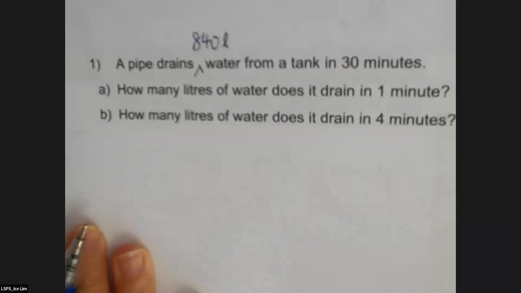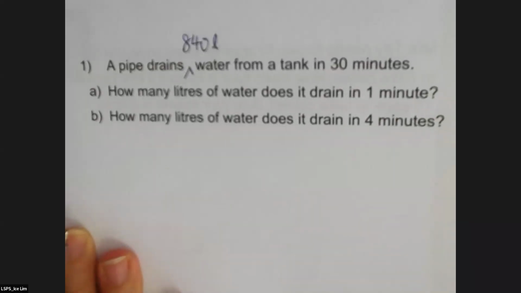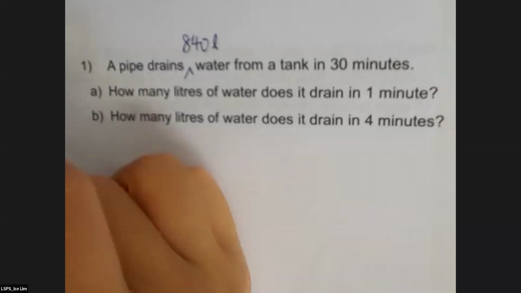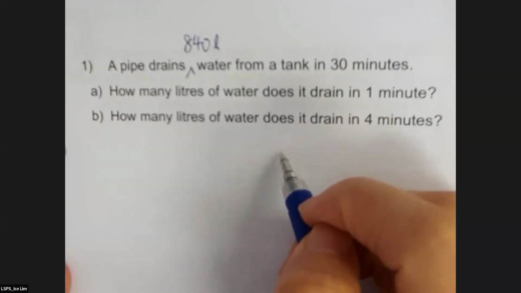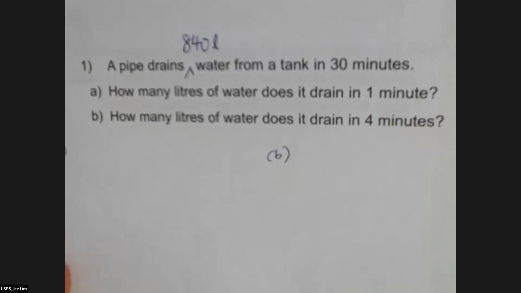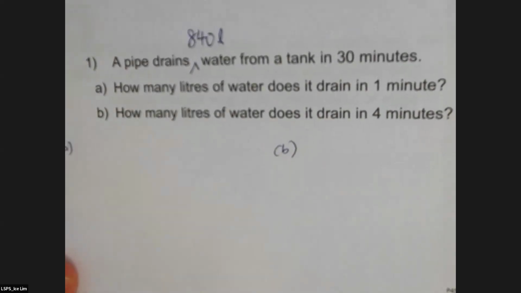Let's say I add, yes, pencil? I'll give you a try. A and B.